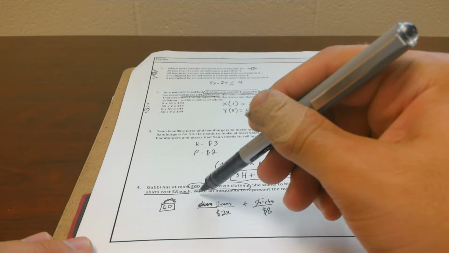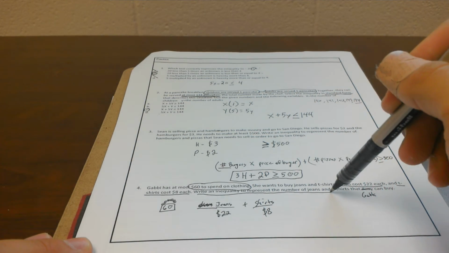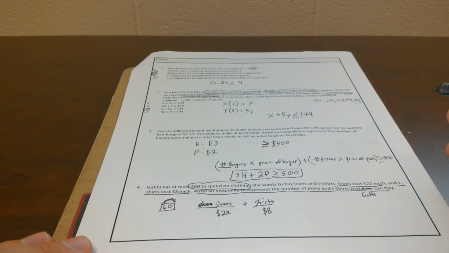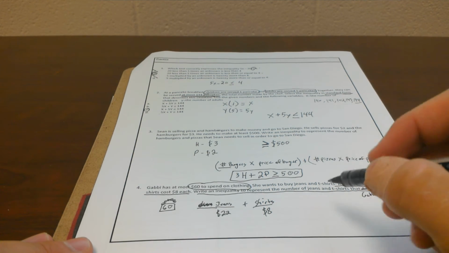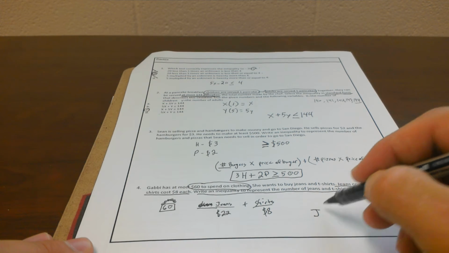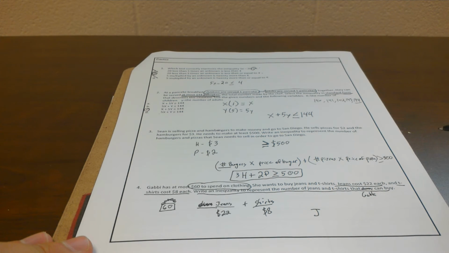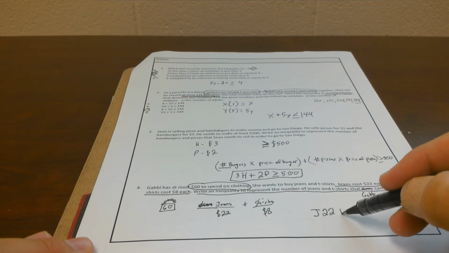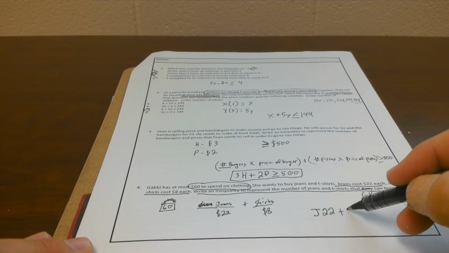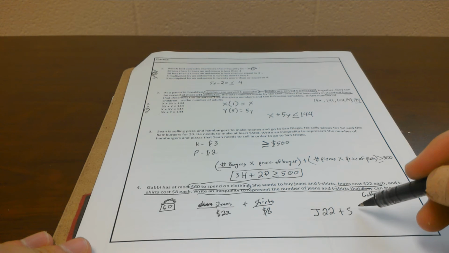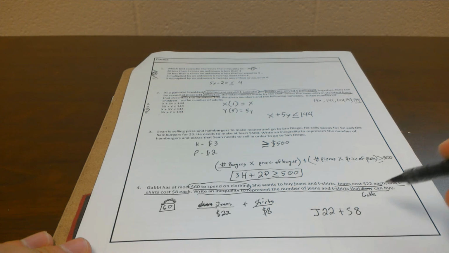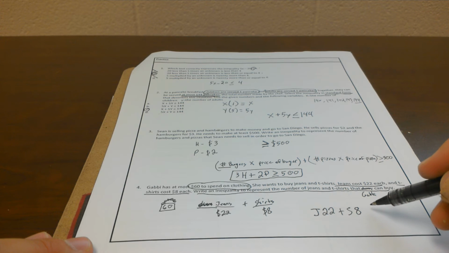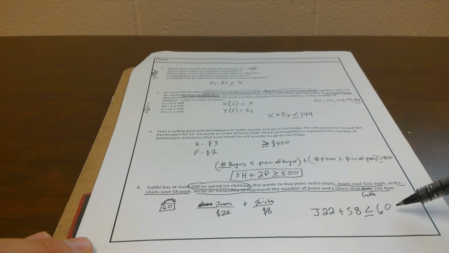No, excuse me, we're just doing write an inequality to represent the number of jeans and t-shirts that she can buy. So I need the number of jeans, which I'm going to call J, times the price of the jeans, which is 22, plus the shirts, we'll call that S, times the price of each shirt, which is $8, to be less than or equal to 60, because 60 is the amount of money that she has.